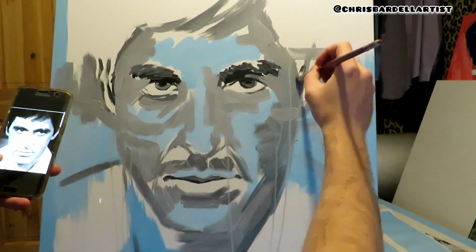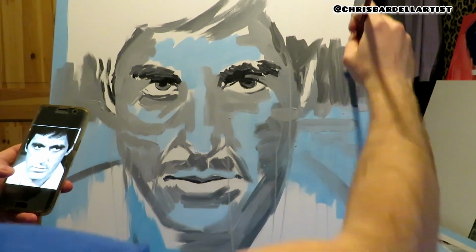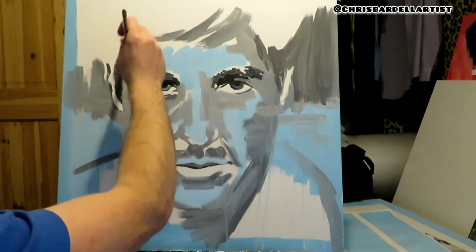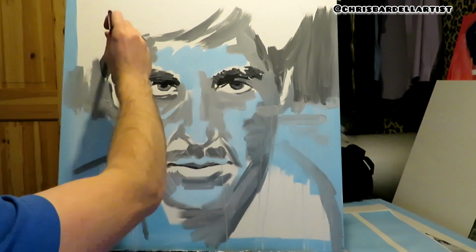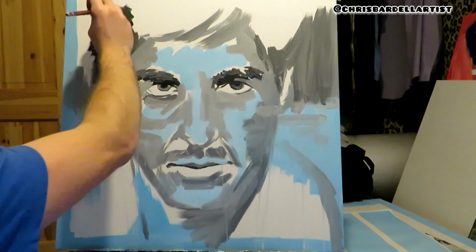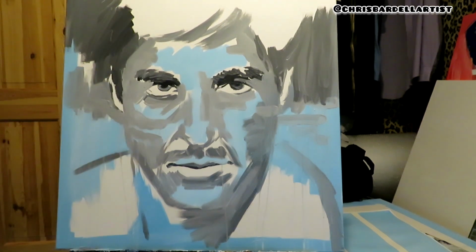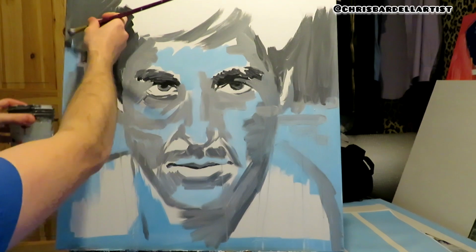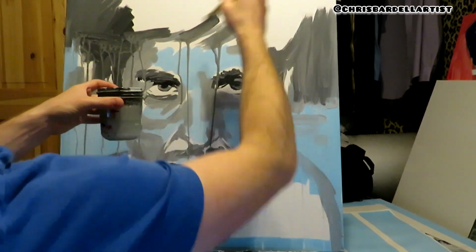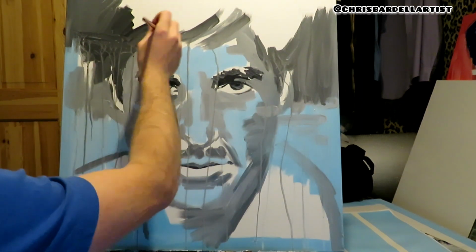I usually have a usual approach to doing my paintings. In this one I started off with the dark colour, going around the details. But I usually start off with the light colours first, or the colour that I want to use, like light blue, and then go slightly darker, like the grey, and then now I'm using the black to go over the darkest areas.